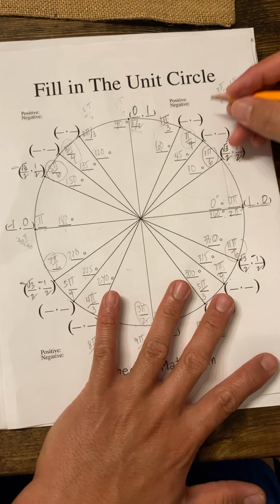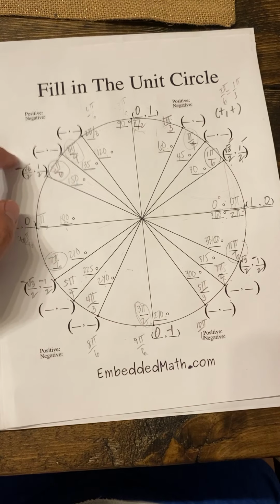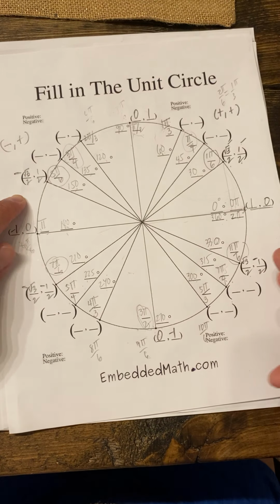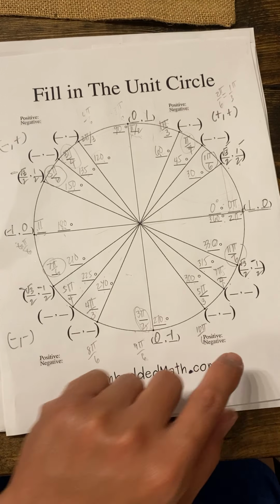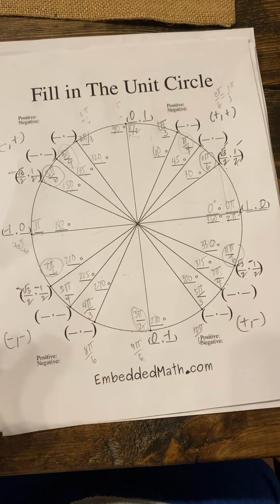Is it clear? So in the first quadrant, both of them are positive. In the second quadrant, the x value is negative and the y is positive. In the third quadrant, both of them are negative. And the fourth quadrant is positive, negative. Okay? All right, that's for the over 6.